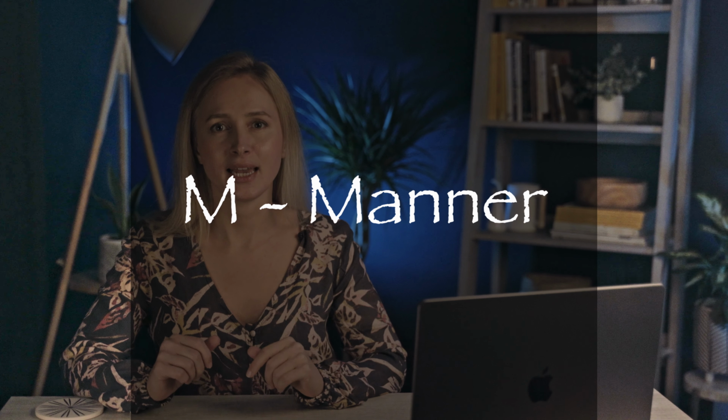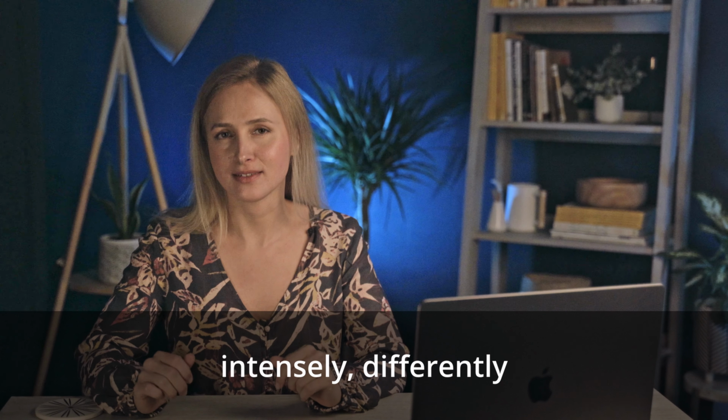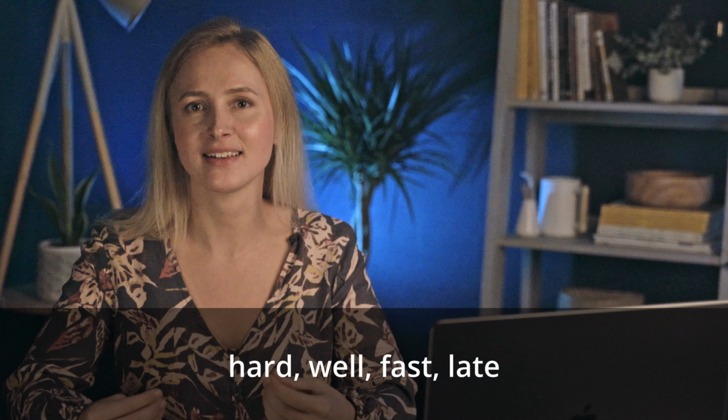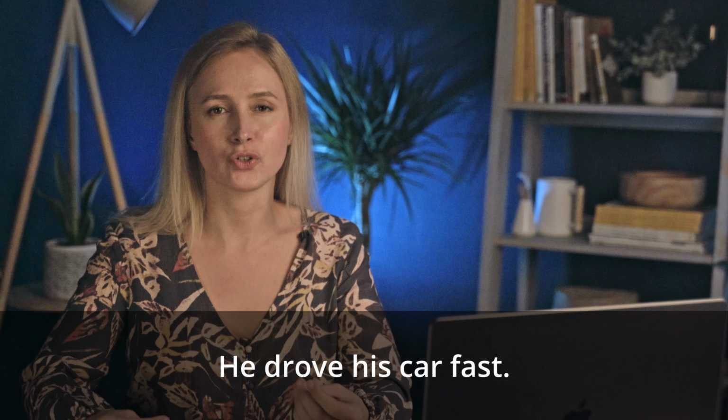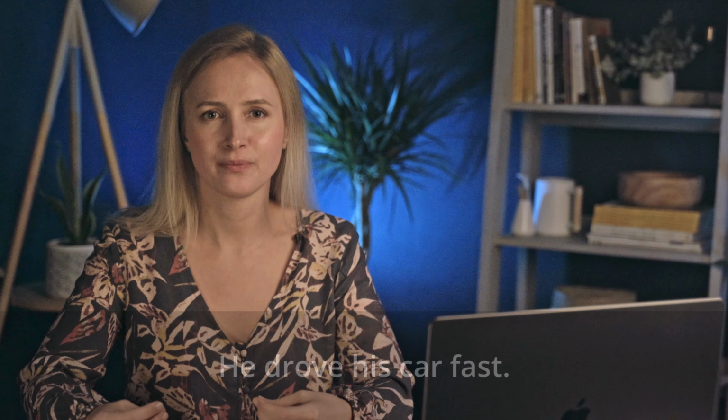Then after the subject, verb, and object, we have a letter M, and it is manner that answers the question how. Most of the time, these are adverbs with endings ly. Intensely, differently are the examples. However, we have adverbs like hard, well, fast, late. Here we have an example of subject, verb, object, and manner. He drove his car fast.